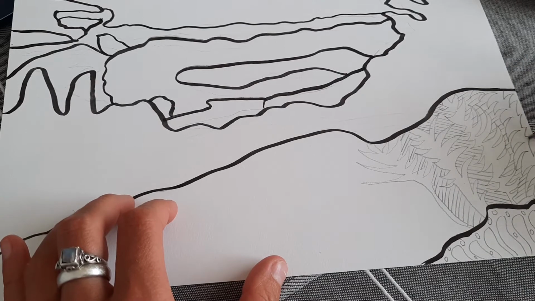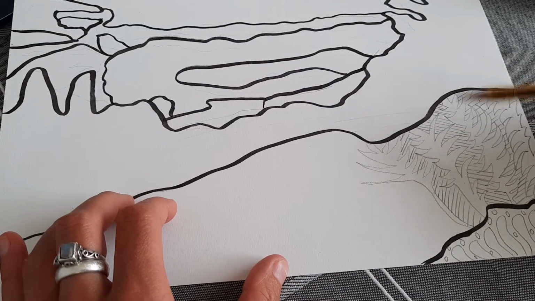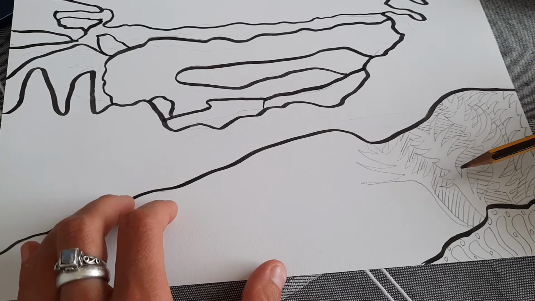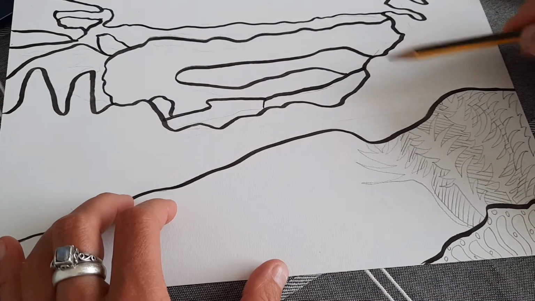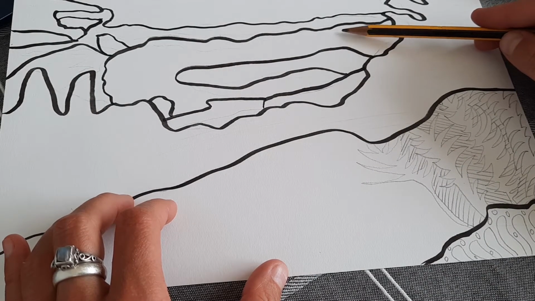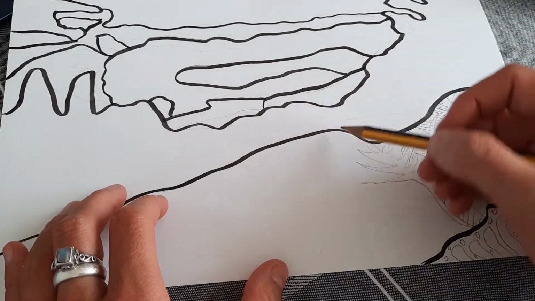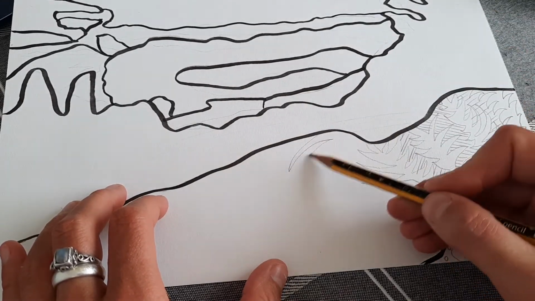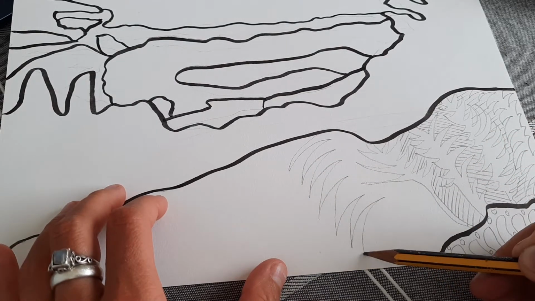I don't really like, at this point, these large sections, but I'm worried that if I add too much into them, then there's going to be too much detail and all my marks are going to be a little bit closer together, and I need them to be a lot closer together here. So for now, I'm just going to leave it. You can see how my shapes have started to evolve a little bit more.